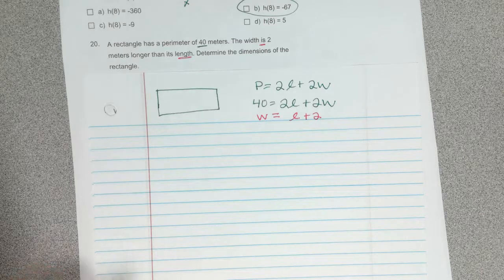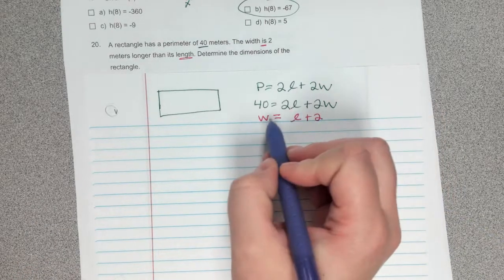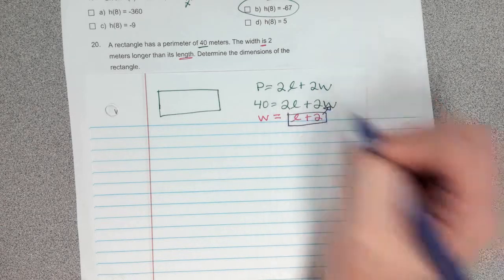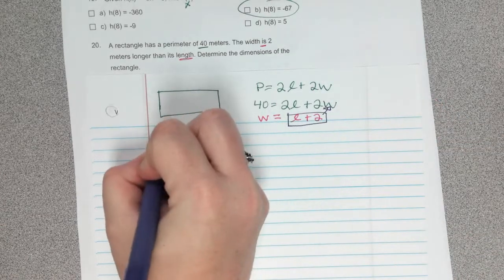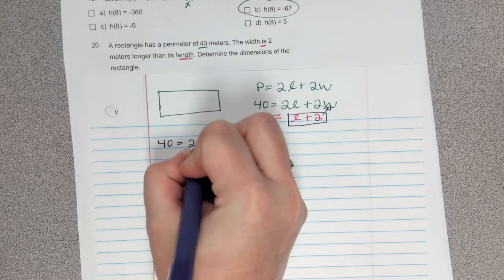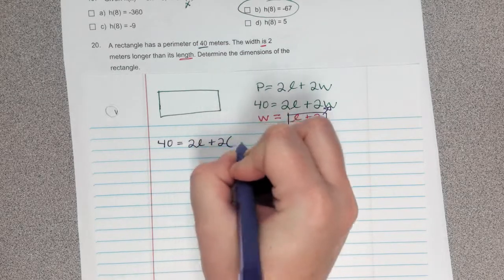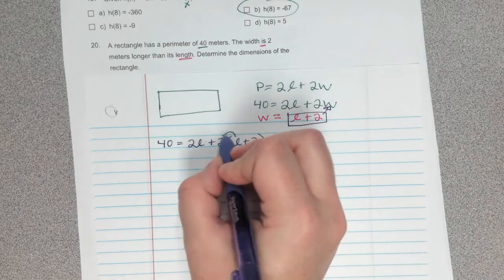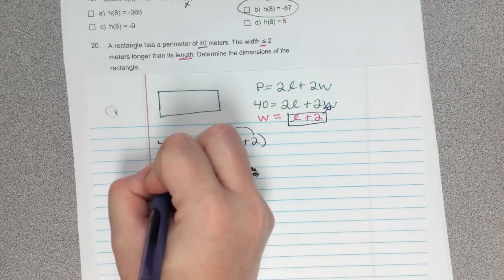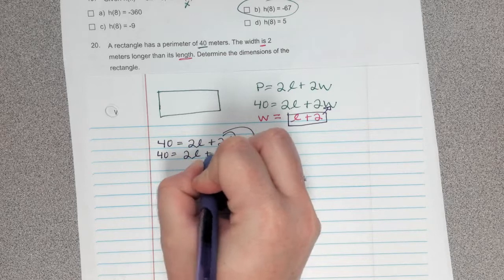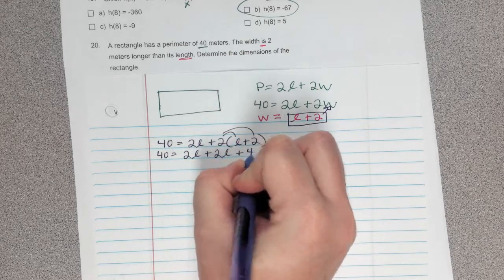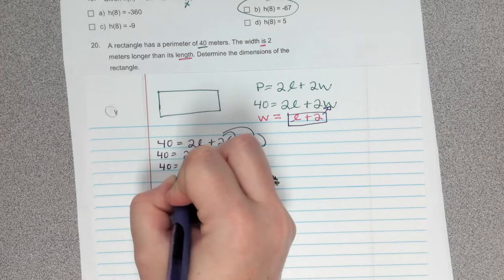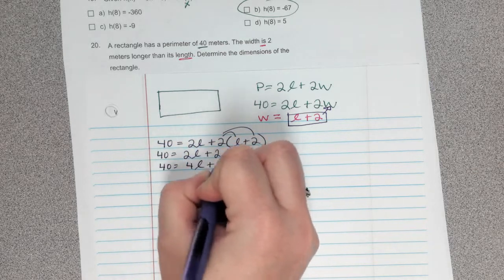So I'm going to use substitution because it's already solved for W. Here's my box. Plug that in for W. So I have 40 equals 2L plus 2 times L plus 2. And now I'm solving. Distribute. 40 equals 2L plus 2L plus 4. Combine your like terms. 40 equals 4L plus 4.